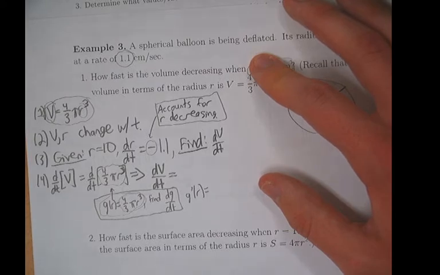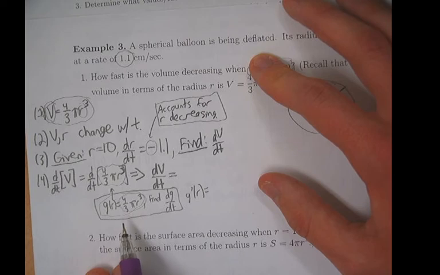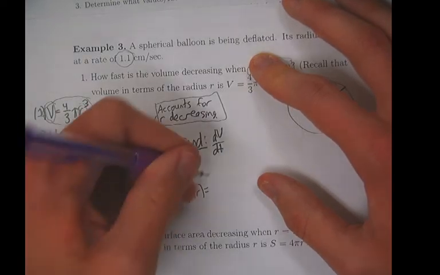So differentiate 4/3 pi r cubed with respect to r. What would that equal? Yeah, 4 pi r squared. Yep, 4 pi r squared. Good.